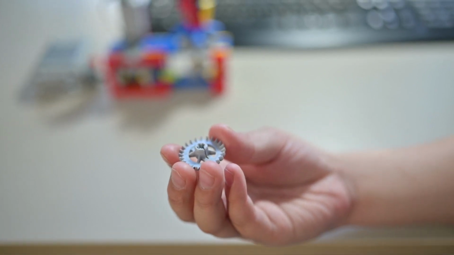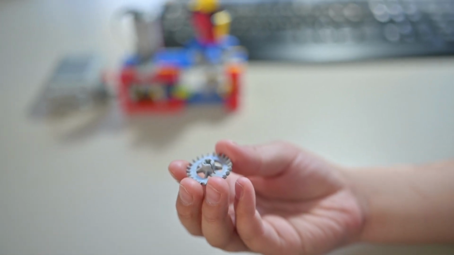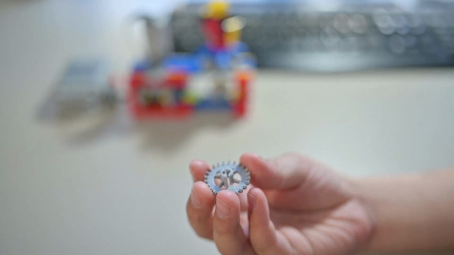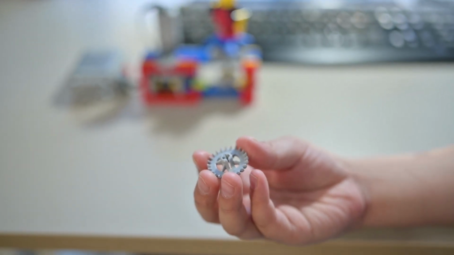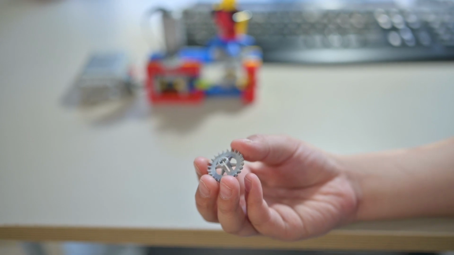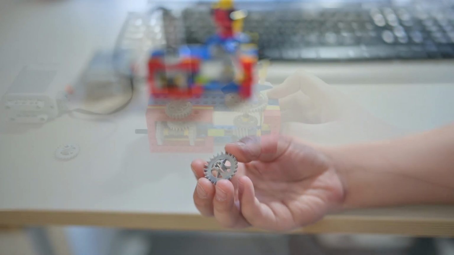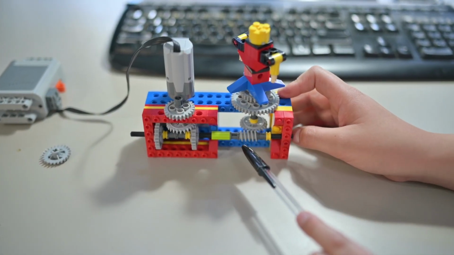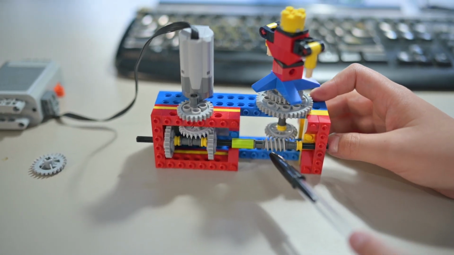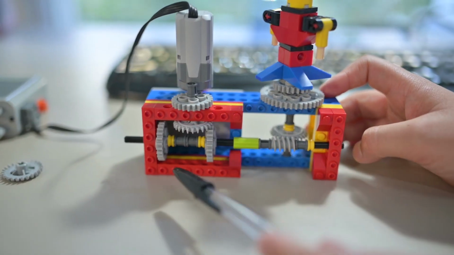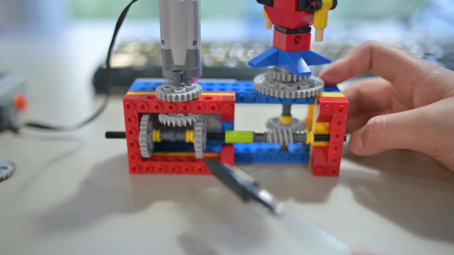You may be wondering, why is it called a crown gear? Well, mostly because it resembles a crown, the crown that a king wears or a queen wears. The crown gear used in the ballerina helps transfer the energy from the motor through the ballerina to help it spin.